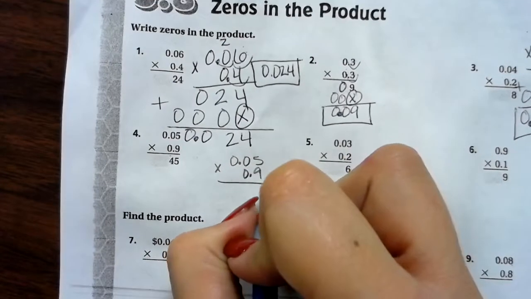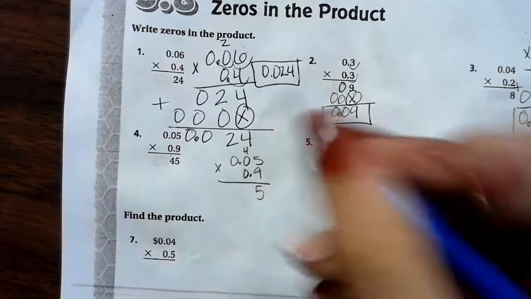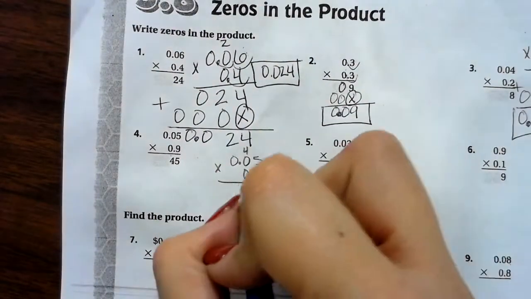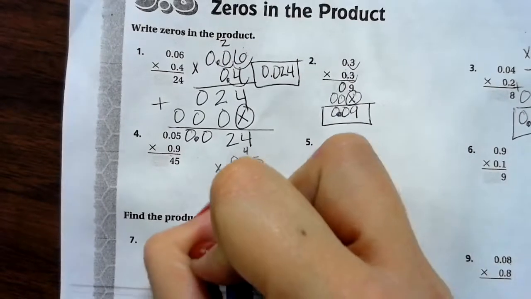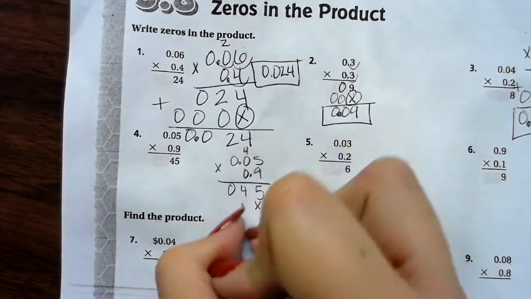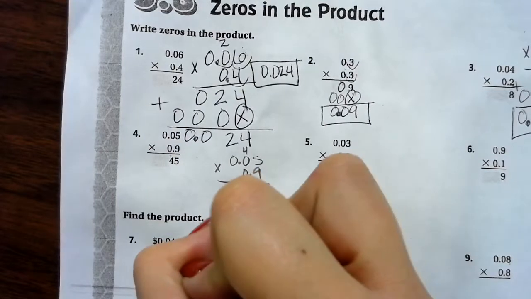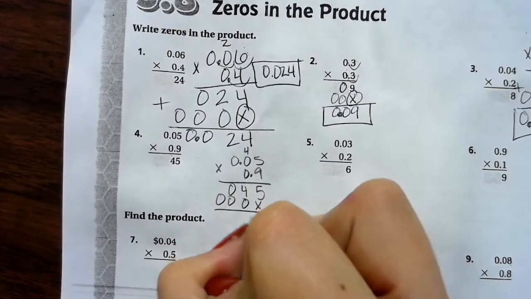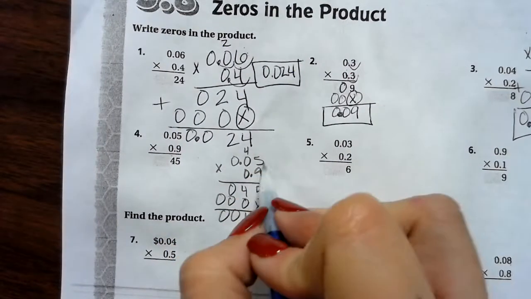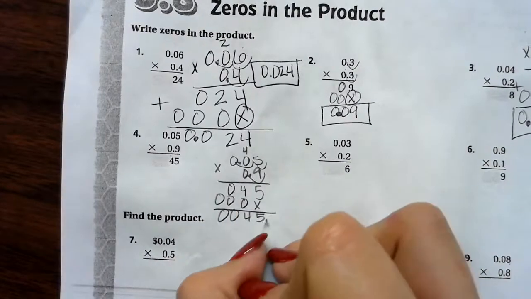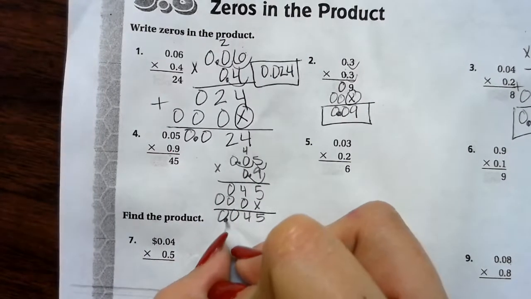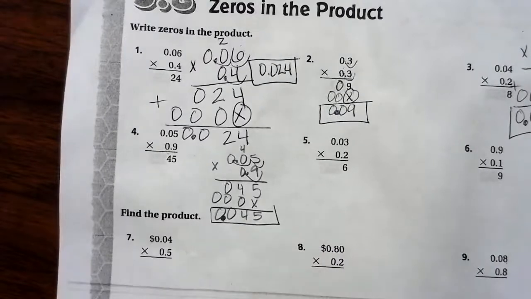9 times 5 is 45. Carry your 4. 9 times 0 is 0 plus 4 is 4. 9 times 0 is 0. I move over. That's going to give me 0 times 0 is 0, 0, 0. 5, 4, 0, 0. My decimal is 1, 2, 3. And box my answer.